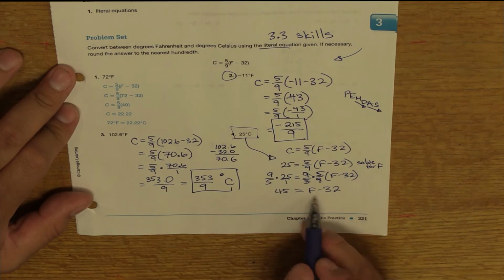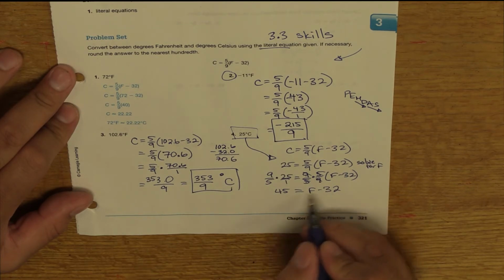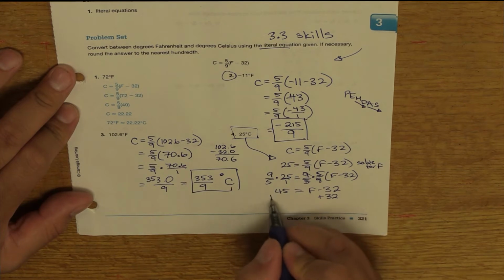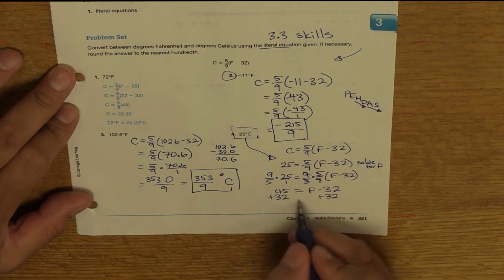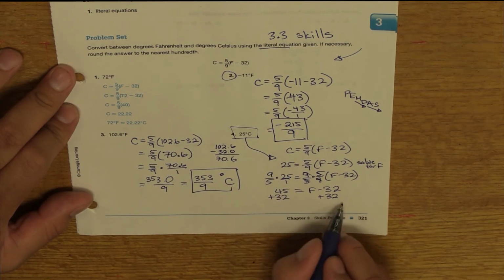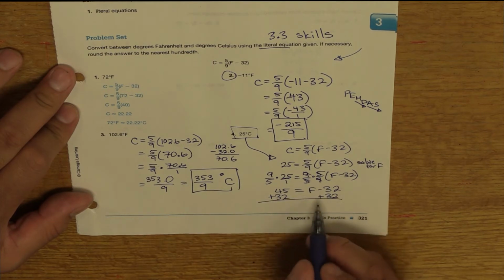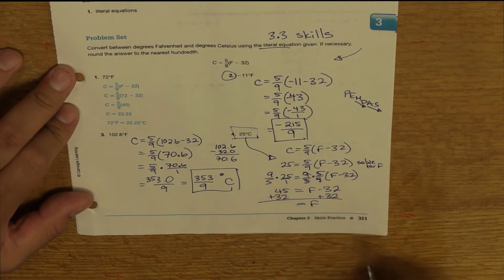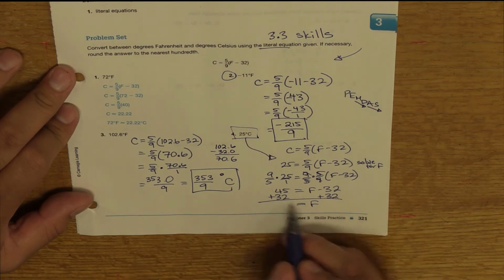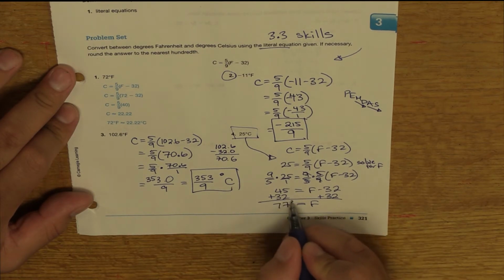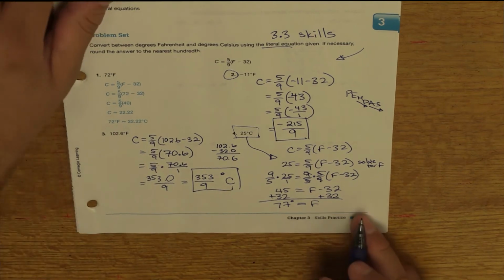How do I get f by itself? What you do to the one side, you got to do the other. If I want f by itself, I got to get rid of this negative 32. What's the opposite of subtracting 32? Adding 32. I'm going to do it to the left-hand side of the equal and the right-hand side of the equal sign. So f minus 32 plus 32, that's just f plus 0 or f. Over here, I got 45 and 32, that's 77. So my answer is 77 degrees Fahrenheit.